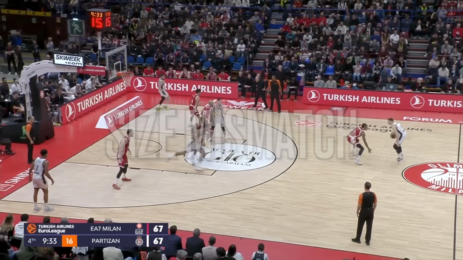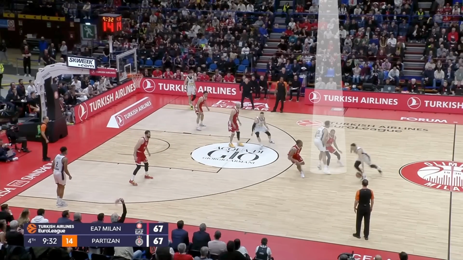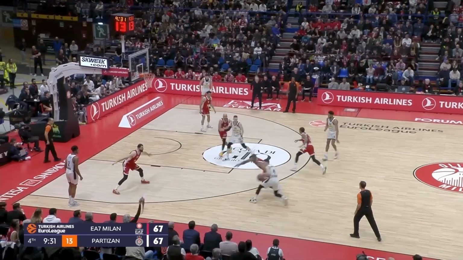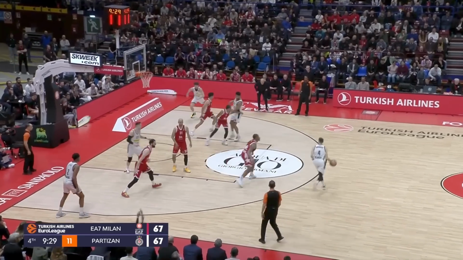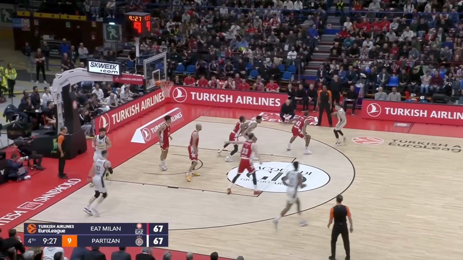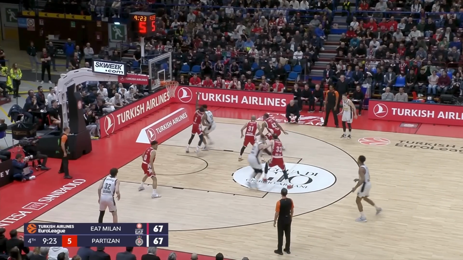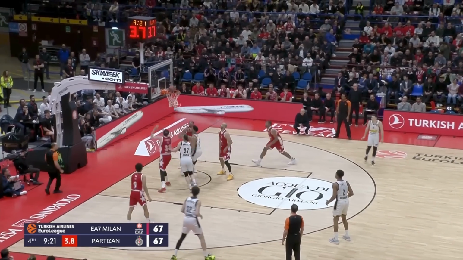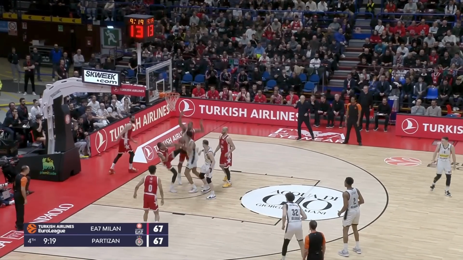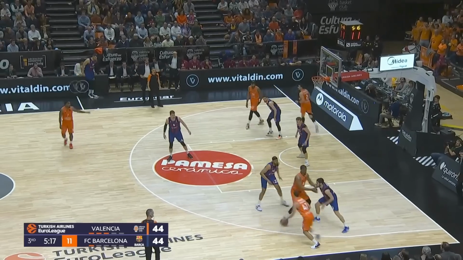As soon as this step-up ball screen is set, there is your mismatch because they're going to switch. So the guard ends up taking the ball all the way over to the other side, clears out the corner man so that the ball can go into the post, and here's your mismatch. Even though he misses his first shot, he's so much bigger than his matchup now that he gets the rebound and gets to the free throw line.